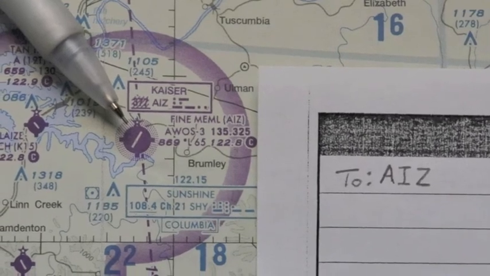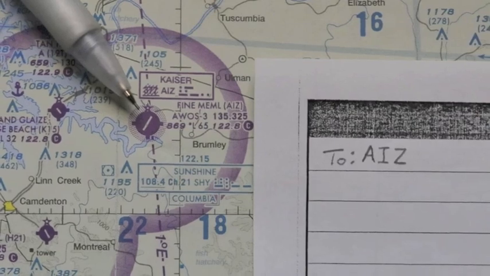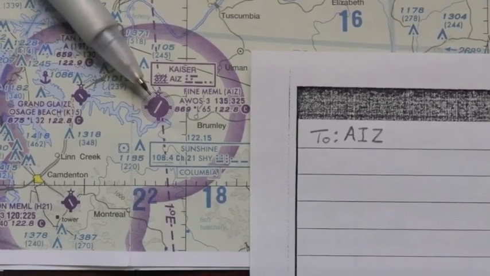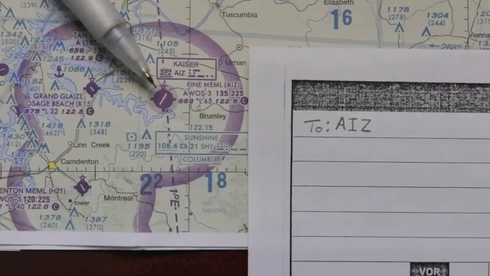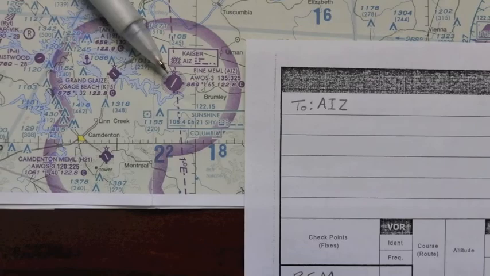Next, locate your destination airport on your VFR sectional. At the top of the navigation log, write 2 and the three-letter identifier. This will ensure you have the correct navigation log for the cross-country you are about to fly.